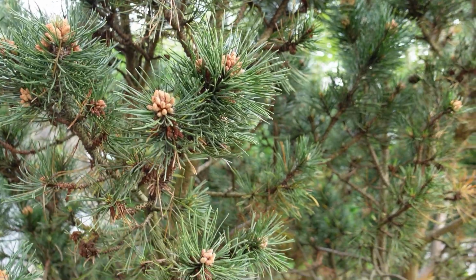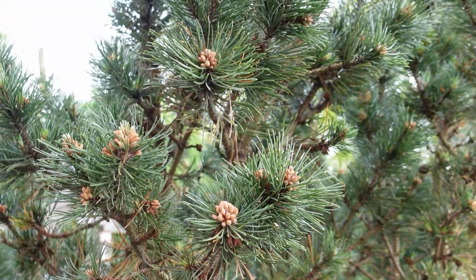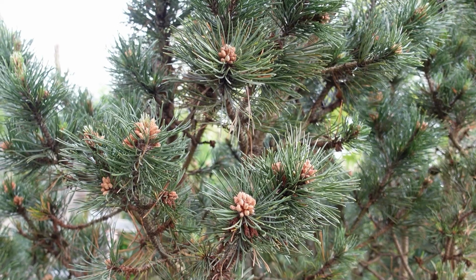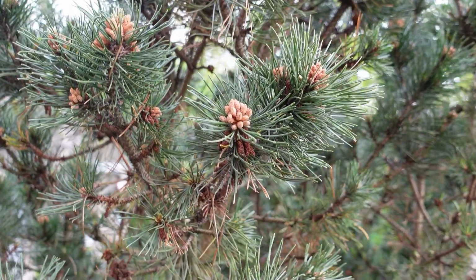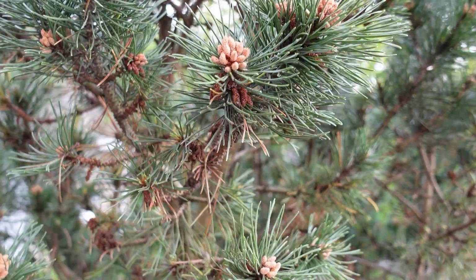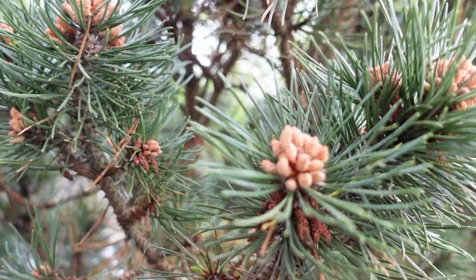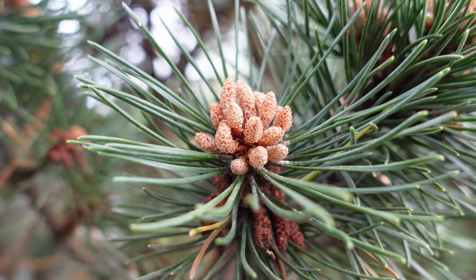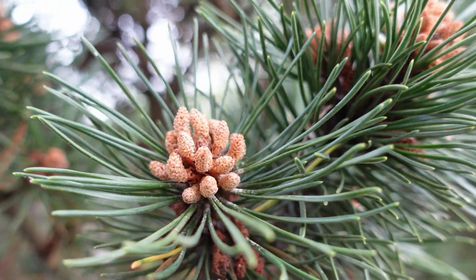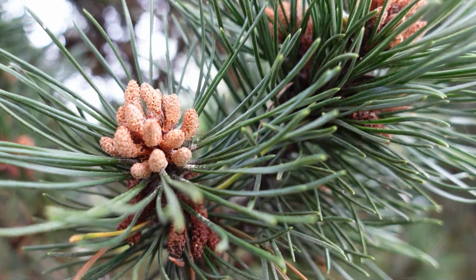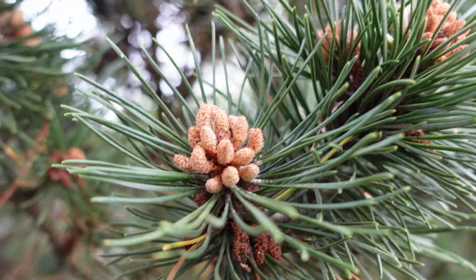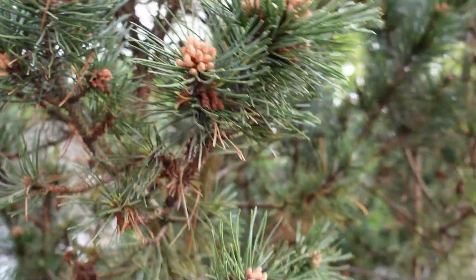That means that you have male and female flowers on one plant. The male flower has this pollen sac which changes color in ripening from light green to yellowish, and now these are already empty and at the end they are brown.